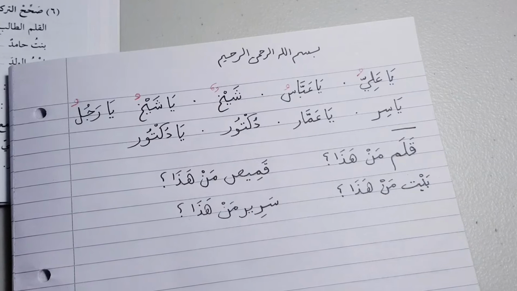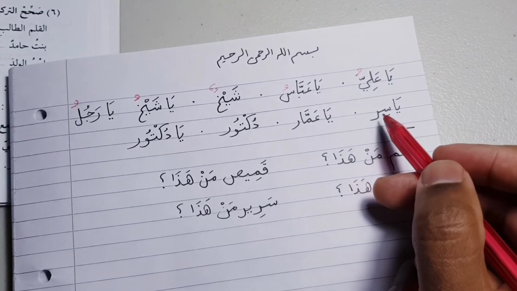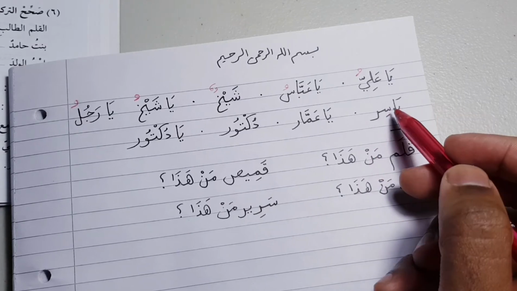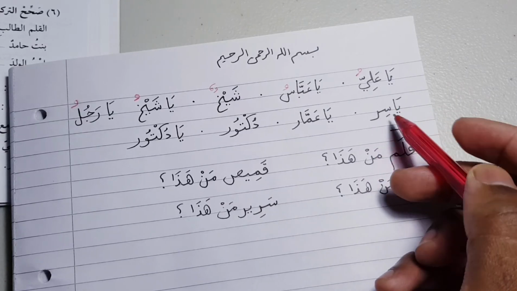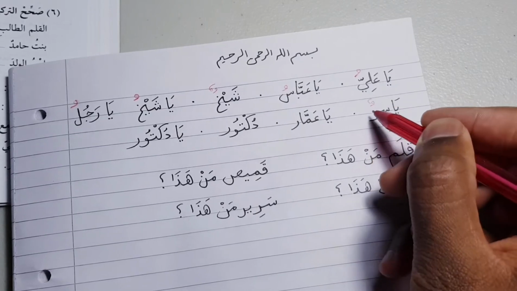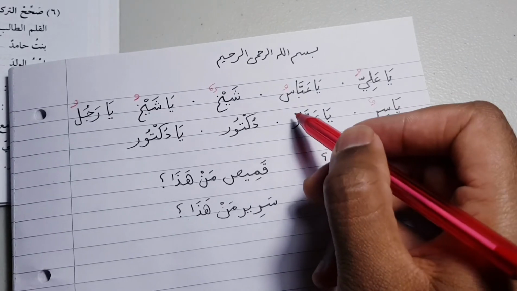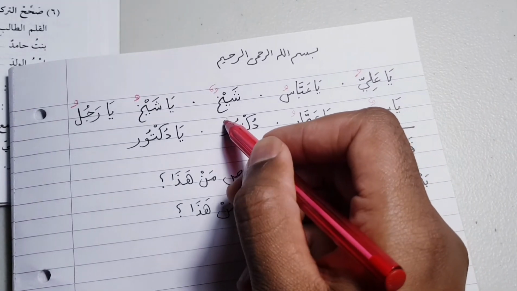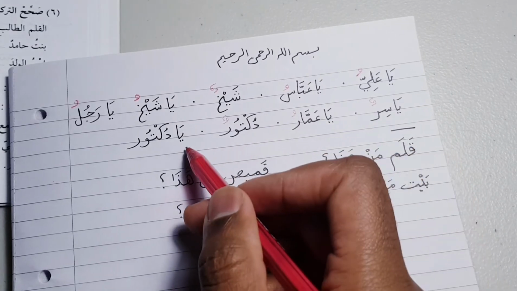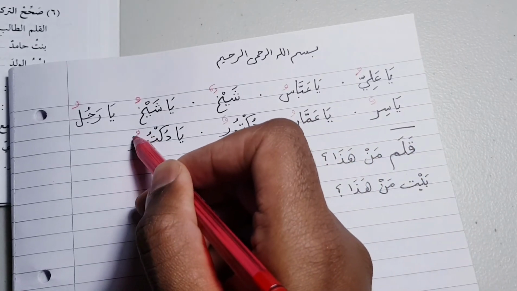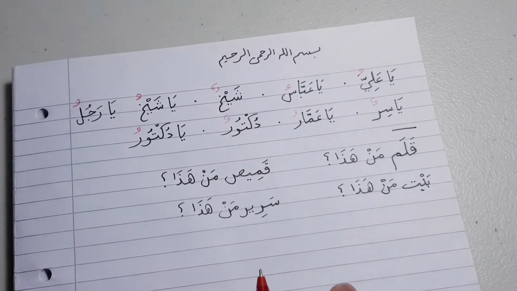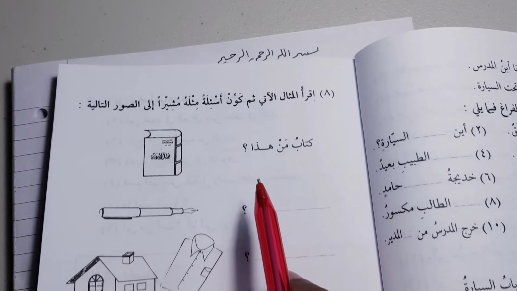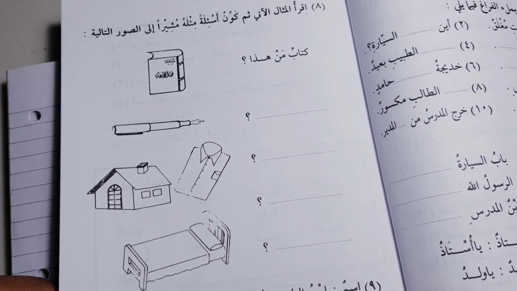Ya rajulu. Yasir does not have anything before it. And this ya is part of the word. It's not the ya which is added. This ya is part of the name. So Yasirun. Ya Ammaru. One dhamma. Doktor. Doktorun. Because there's nothing before it. Whereas this one, Ya Doktoru. The next piece of homework was to construct questions similar to this, but referring to these objects.